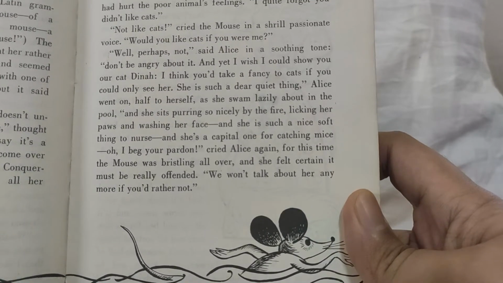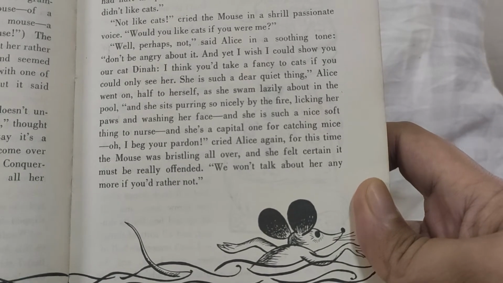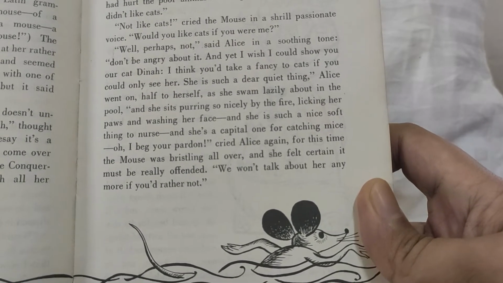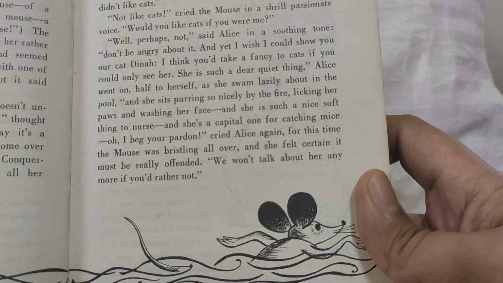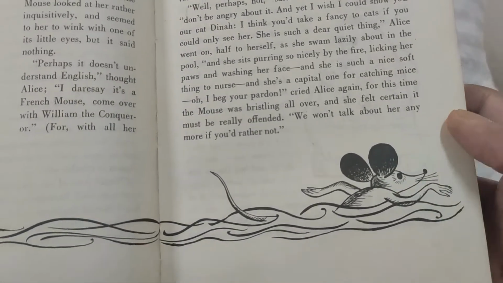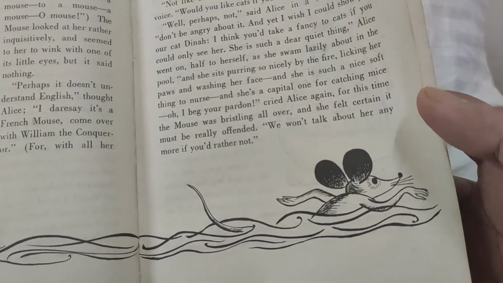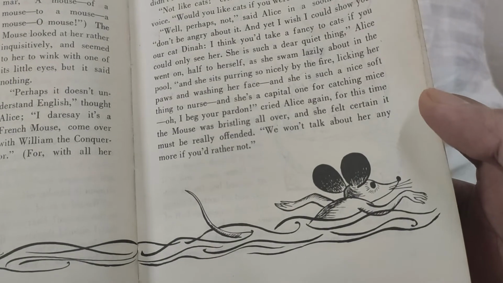"Oh, I beg your pardon," cried Alice again, for this time the mouse was bristling all over, and she felt certain it must really be offended. "We won't talk about her any more if you'd rather not." The image is the mouse just swimming away, which is a pretty healthy thing to do when people talk about you being hunted. Run away.